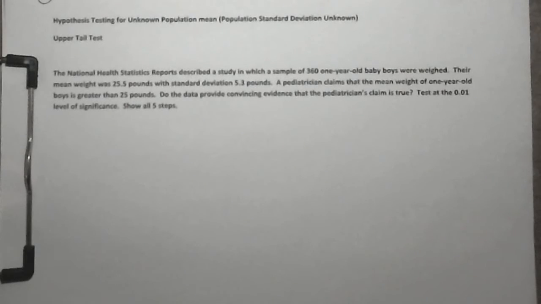The National Health Statistics Reports described a study in which a sample of 36 1-year-old baby boys was weighed. Their mean weight was 25.5 pounds with a standard deviation of 5.3 pounds. A pediatrician claims that the mean weight of 1-year-old boys is greater than 25 pounds. Do the data provide convincing evidence that the pediatrician's claim is true? Test at the 1% level of significance and show all 5 steps.